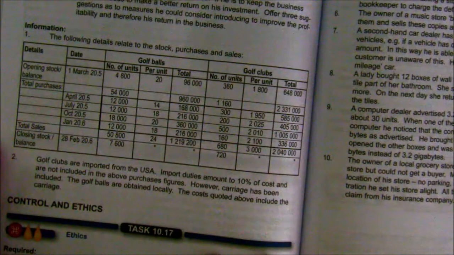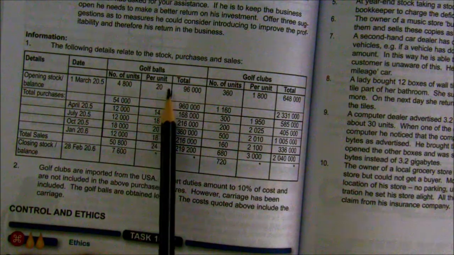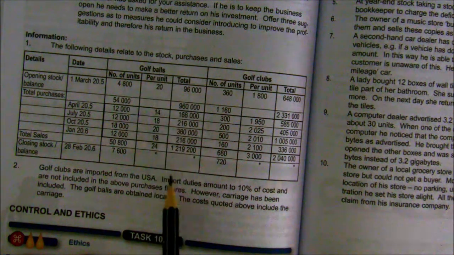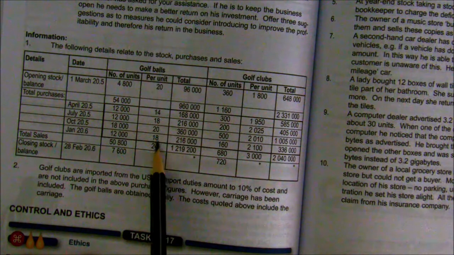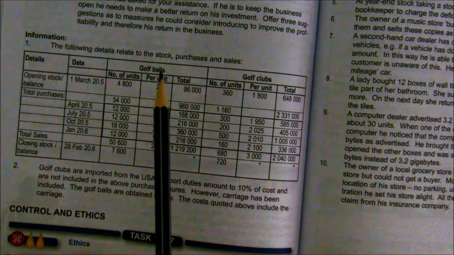Now, if you have a look at this, there could be various answers, and you could come up with some of your own in the meantime too. But if you look at golf balls, the cost is 20 Rand, and that's the highest it actually went up to, and the sales are at 24 Rand. Very low figures, the cost of a golf ball.